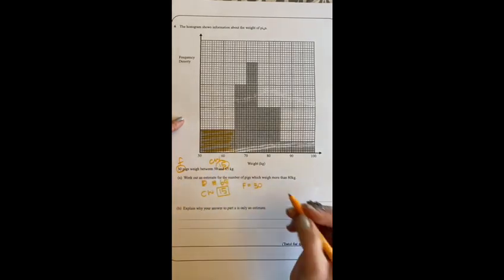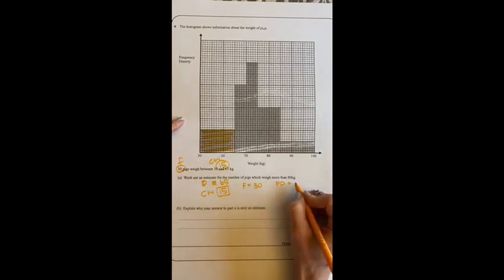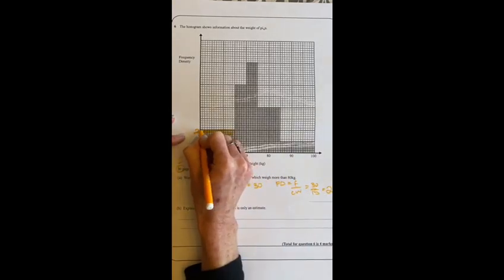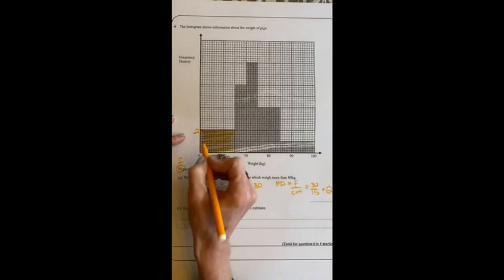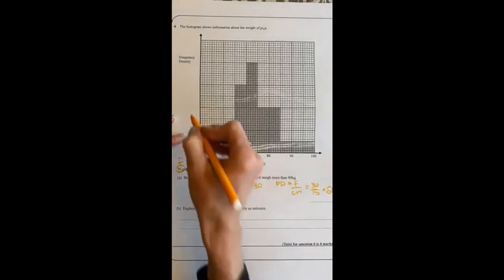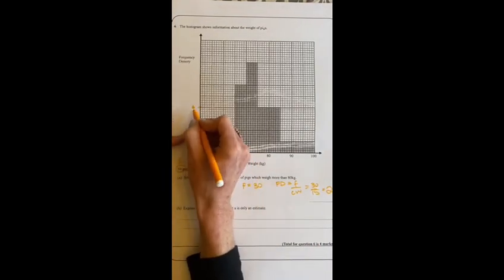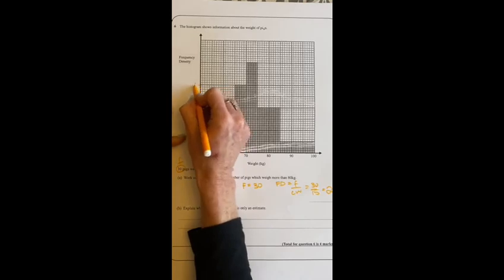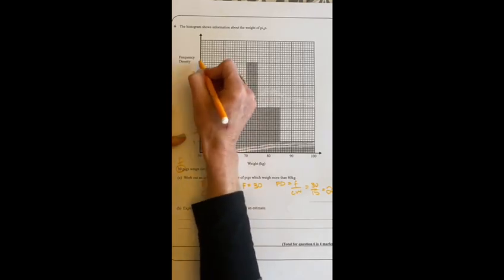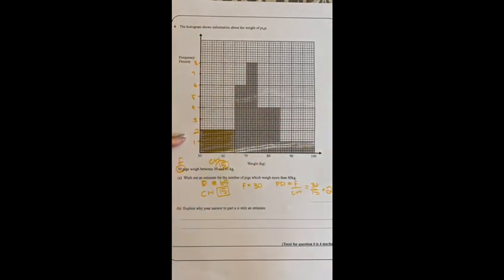So when you do the calculation, frequency density is equal to frequency over class width. The frequency is 30, the class width is 15, so the frequency density is 2. So that must be 2 over there, which makes that 1, which makes that 3, 4, 5, 6, 7, 8. Just be clear on that.